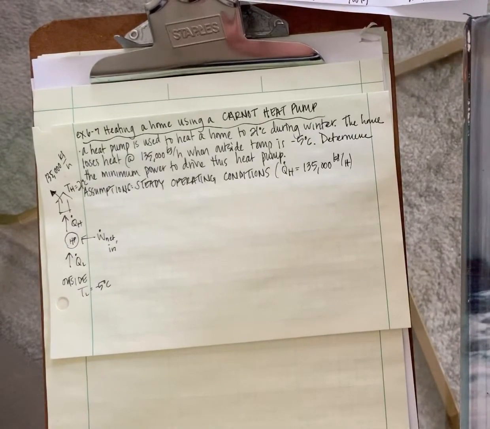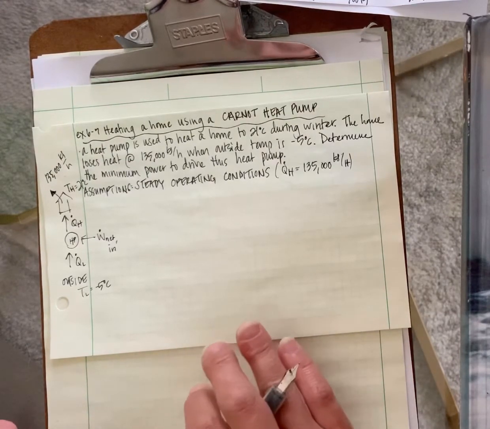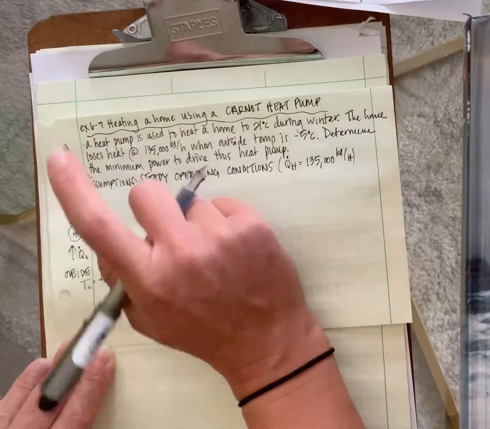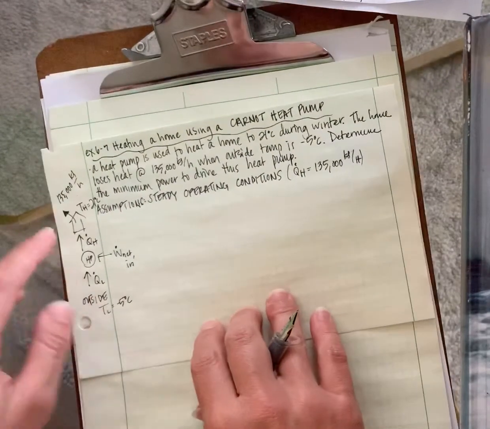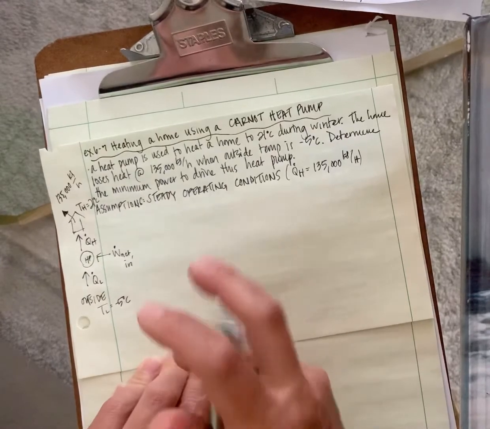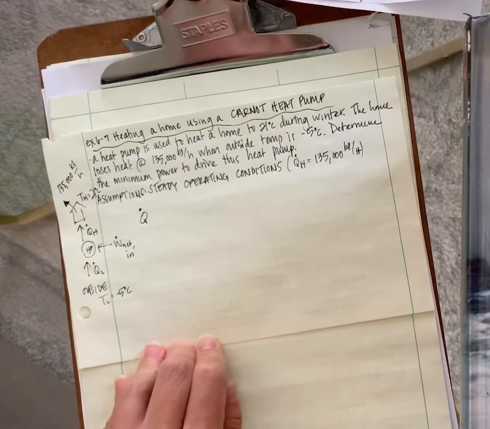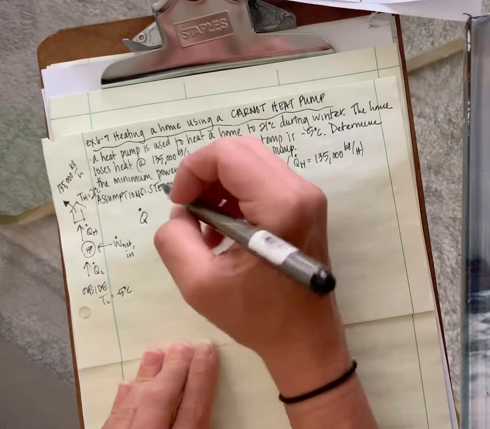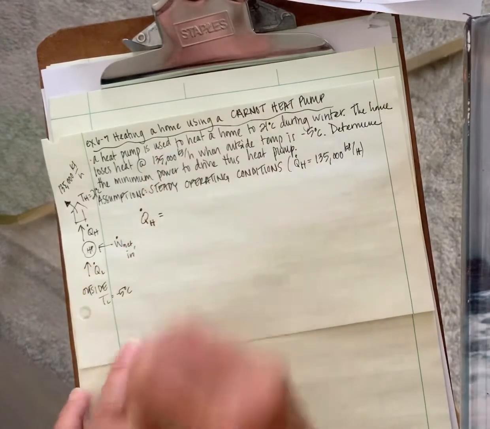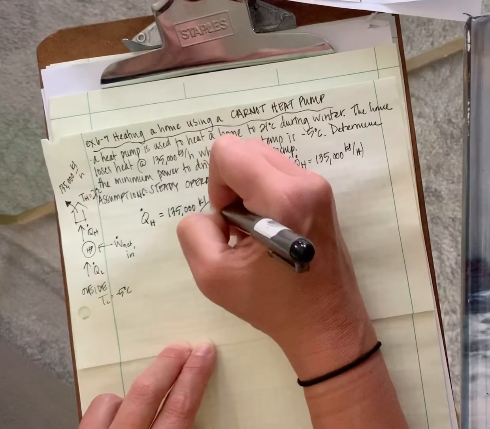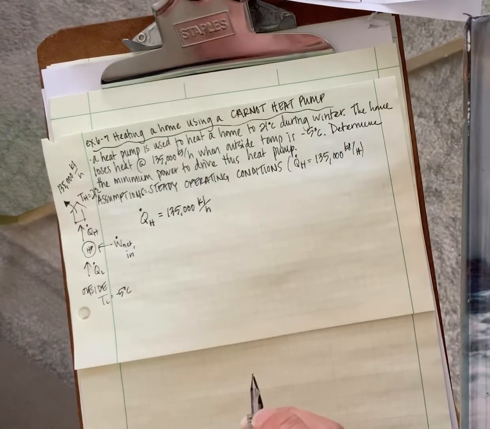First, the heat pump must supply heat to the house at the rate that it's losing heat. So in order to maintain 21 degrees Celsius at steady operating conditions, we need to compensate for this heat loss. This rate of heat transfer out of the home, from our higher temperature, is 135,000 kilojoules per hour.